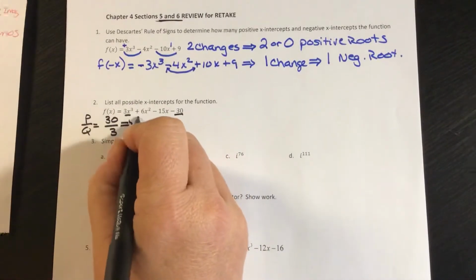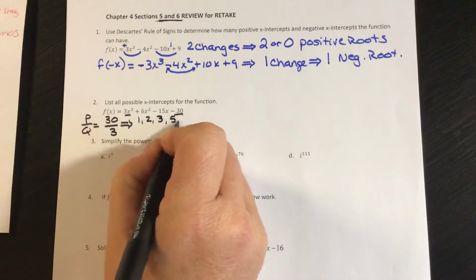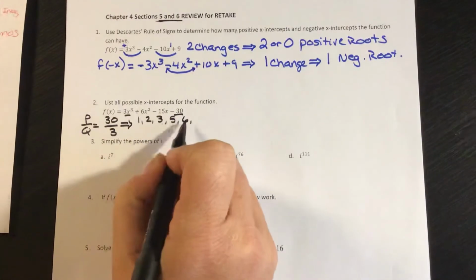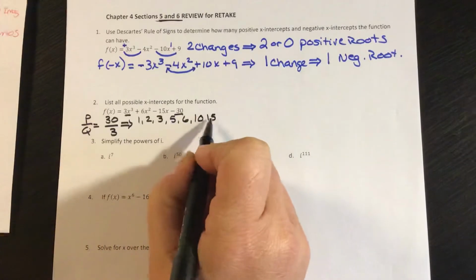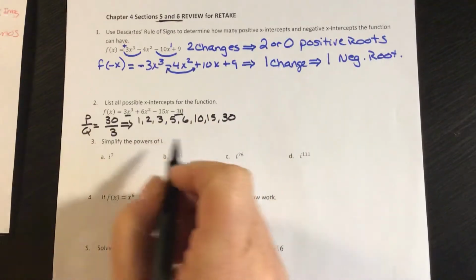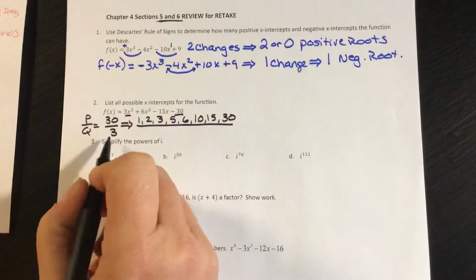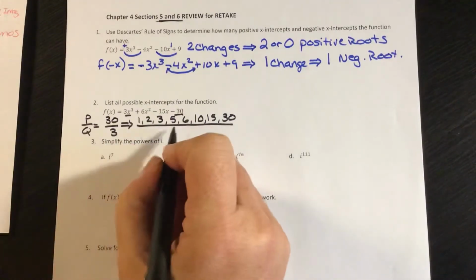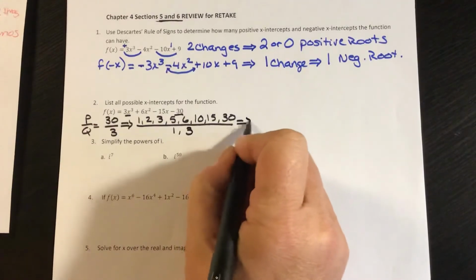So for 30, I get 1, 2, 3, 5, 6, 5 times 6, 3 times 10, 2 times 15, and 1 times 30. Okay, so these are all of those roots, and then I'm going to put all of the factors of 3 on the denominator, which are 1 and 3.